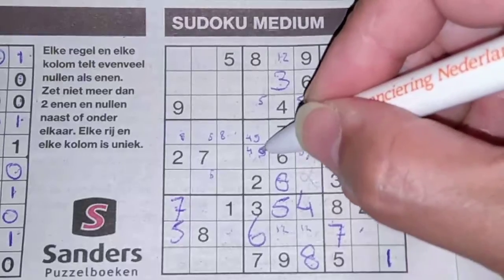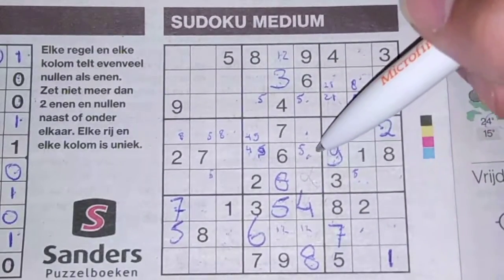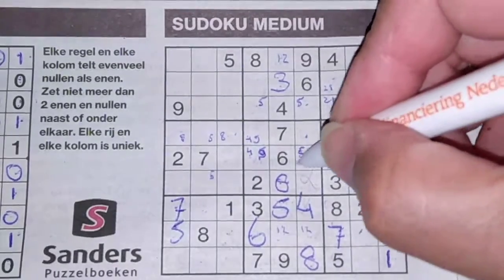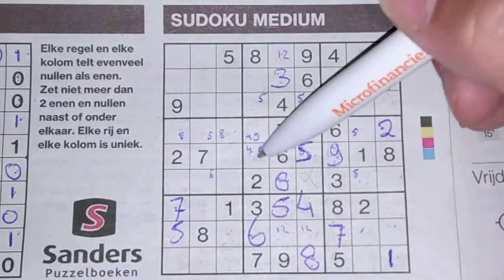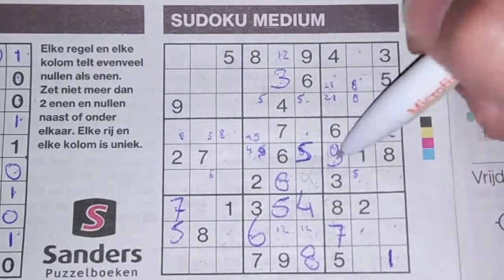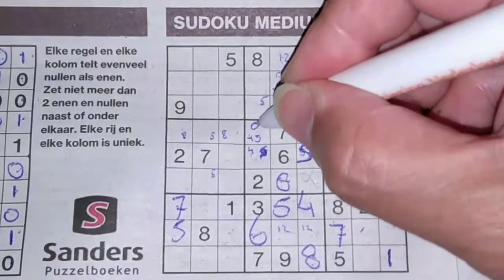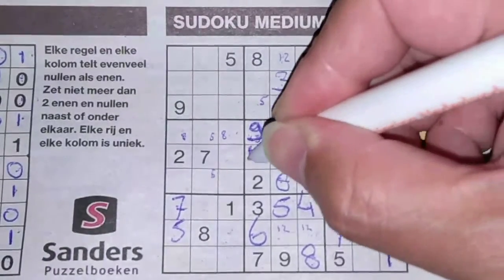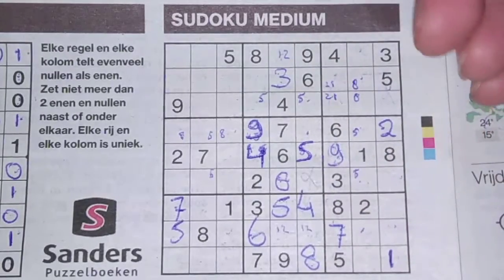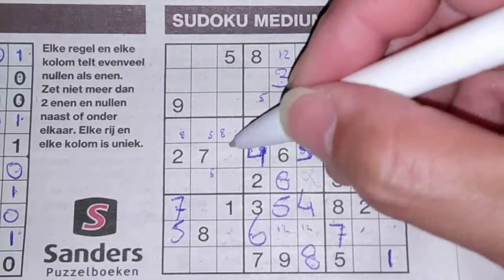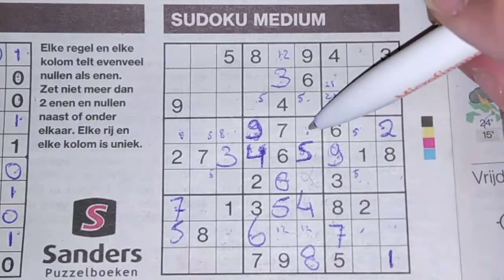I will correct that. So 1 box left for the 5 should be there. And we have a 9 here, so this cannot be a 9 anymore. So this should be the 9. And this should be the 4. 1 box left in this row for the number 3, the middle row. Yes. 2 boxes left. The 3 and a 1.